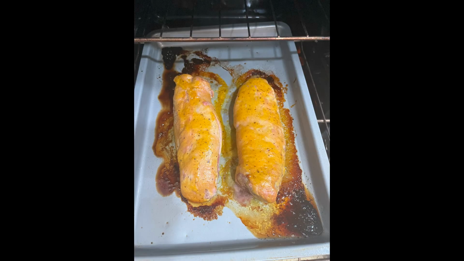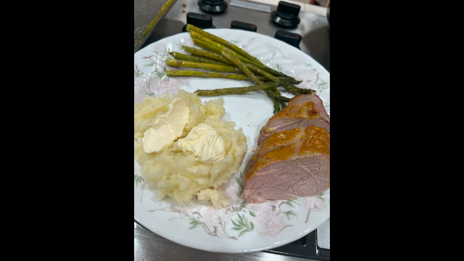And that sauce on there is really good. I wish I made a separate portion of that sauce to put on the pork as we were eating it because it was good. It was a honey mustard glaze, and we just found ourselves wanting more. It would have been nice to have a separate helping of that. So here's the dinner all come together on a plate.